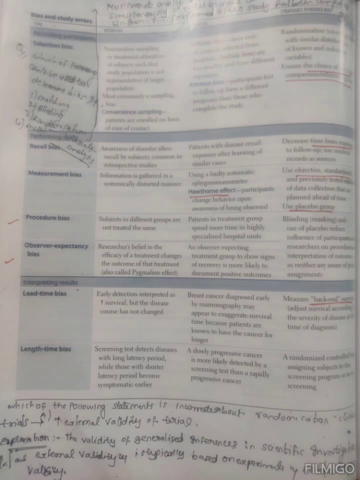We can discuss recall bias with an example: patients with disease recall exposure after learning of similar cases. That is, they feel that they had the exposure when they know that that particular exposure is associated with the disease. In order to reduce recall bias, we have to decrease the time from exposure to follow up. The time gap should be reduced so that there would be no memory issues. Use medical records as resources in order to reduce recall bias.